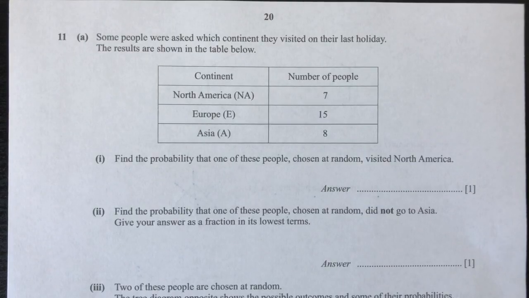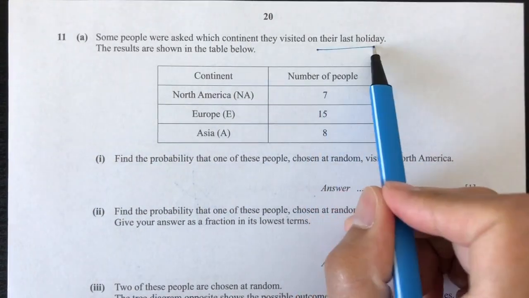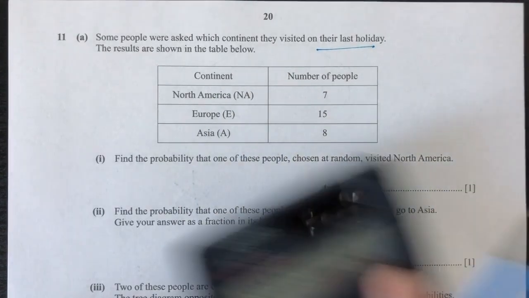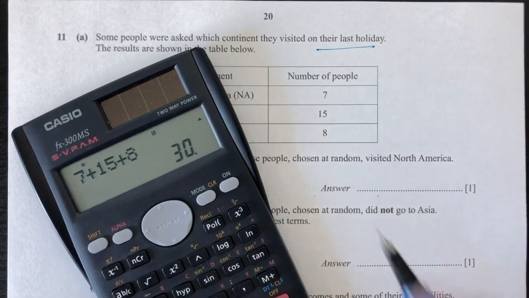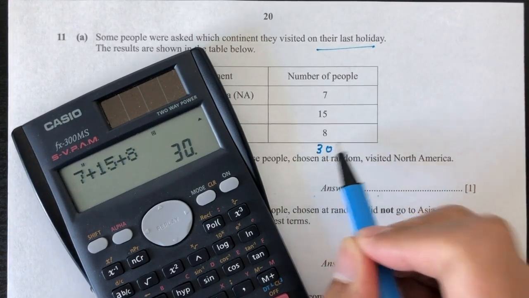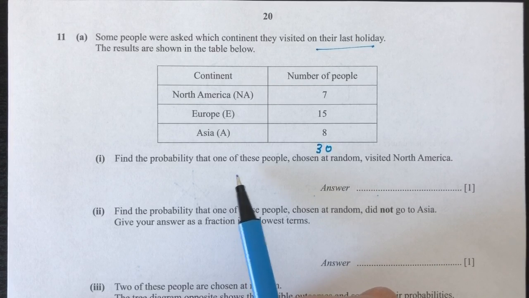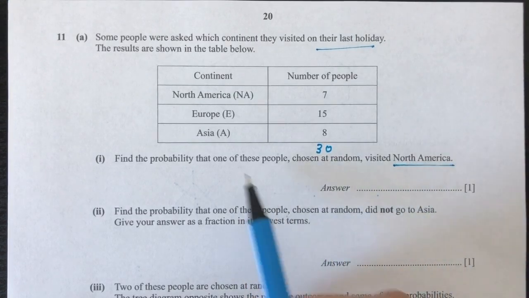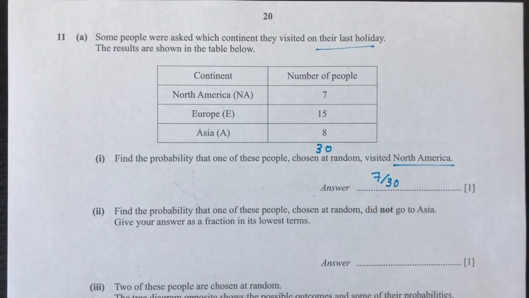To question number 11, here we have some people who were asked which continent they visited in the last holiday. And here we have the number of people who went to this continent. So how many people do we have in total? So 7 plus 15 plus 8. So we have 30 people in total. Now question part 1, find the chance that one of these people, chosen at random, visited North America. So North America is 7, so 7 over 30.